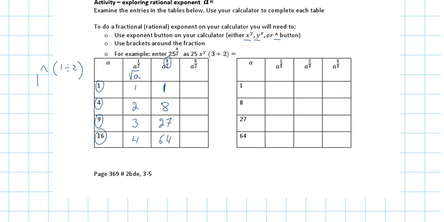Okay, can I have your attention here for a second? We'll get back to this. I want you to compare what you have seen in this column with this column. Do you see anything special? Yep, what do you see?